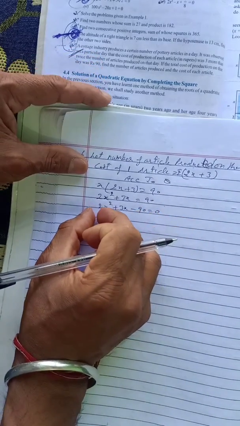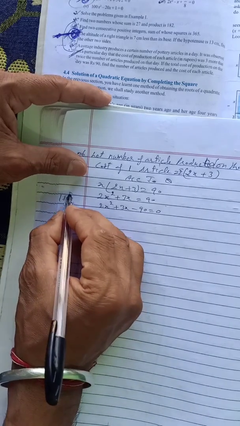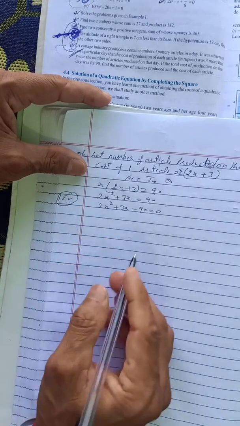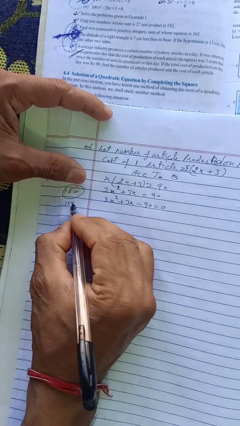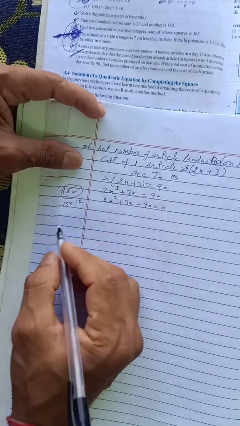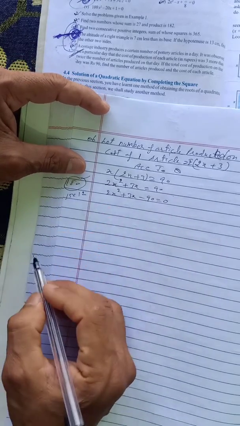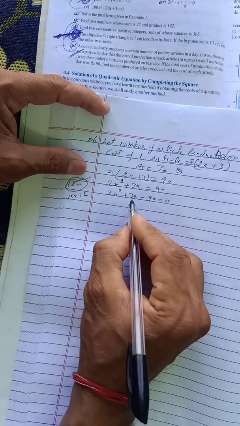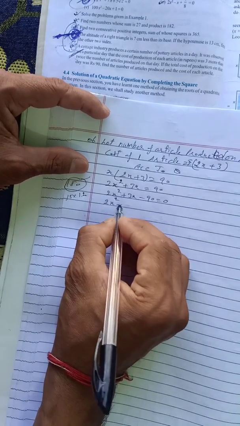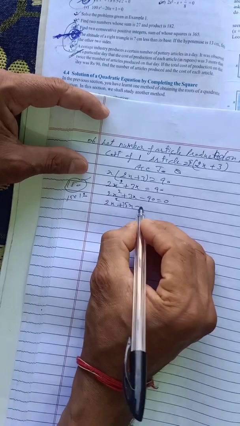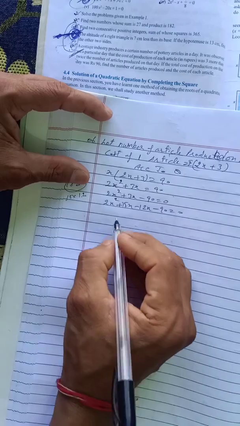2 into 90 is 180, and the factors of 180 are 15 into 12. When we multiply 15 into 12, we get 180, and 15 minus 12 gives 3. So 2x square plus 15x minus 12x minus 90 equals 0.